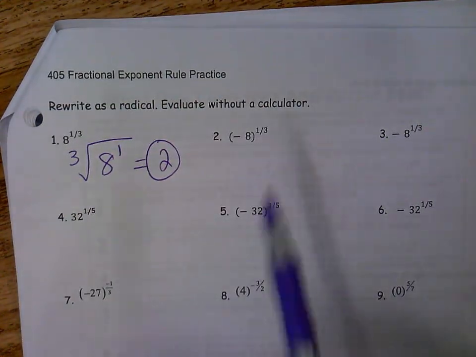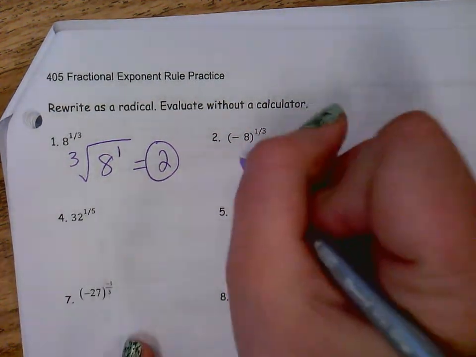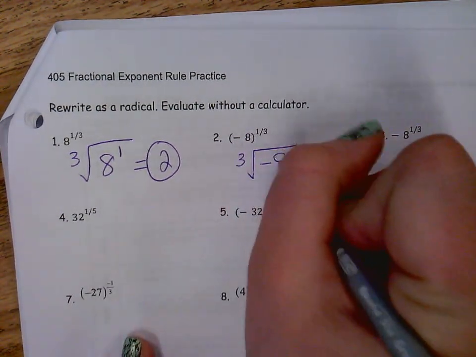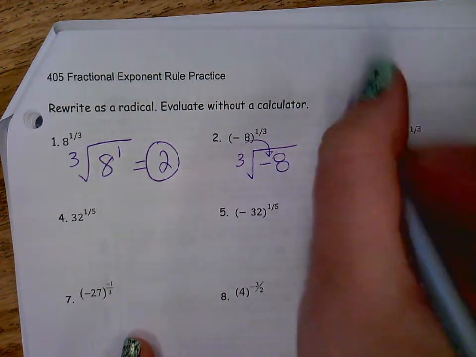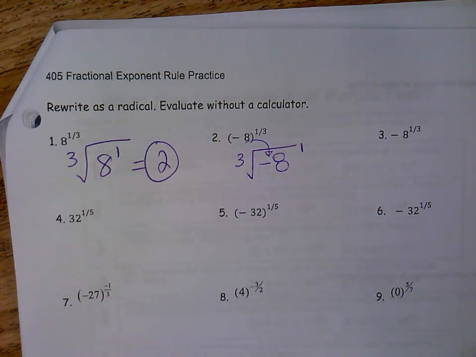Now, the negative, you see the negative is inside a parenthesis? So that means that the negative follows the 8 underneath the radical. Can you take the square root of a negative number? No. But you actually are allowed to take the cube root of a negative number.